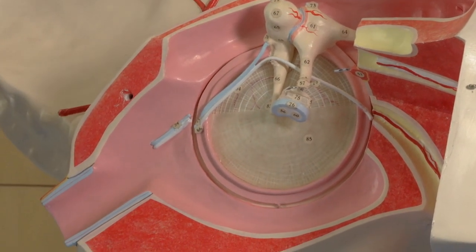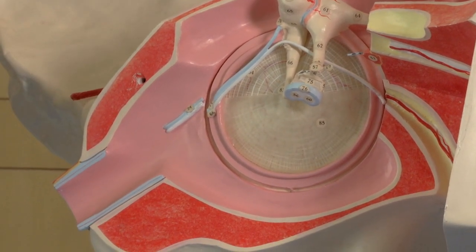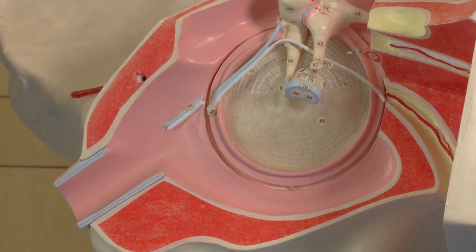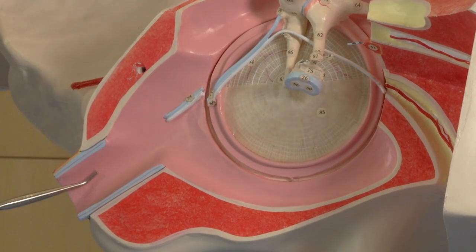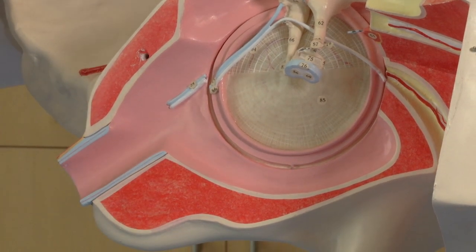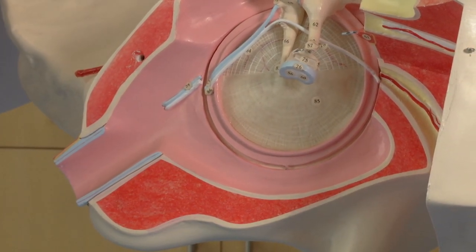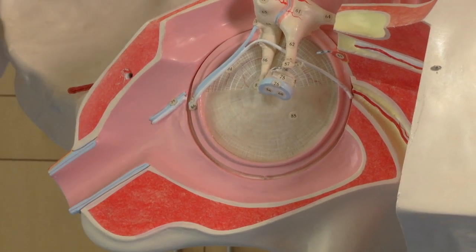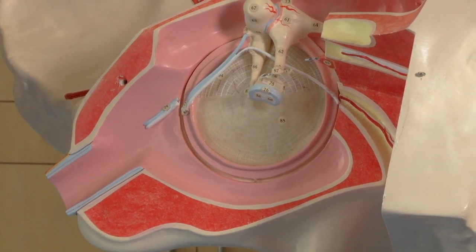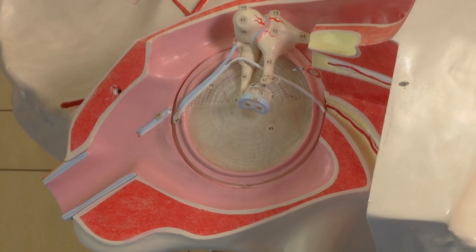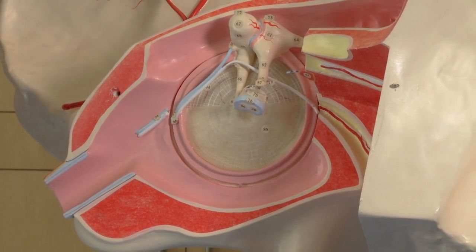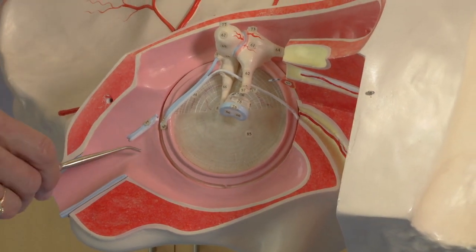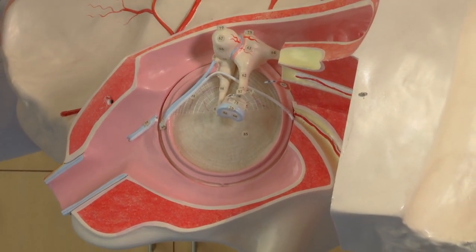This is the tube that connects the middle ear with the back of the pharynx. And so this is how you equalize the air pressure between the oral cavity and the middle ear. This channel can easily be swollen and occluded in any kind of inflammation in the oral pharyngeal cavity. Infections can then build up in the middle ear.